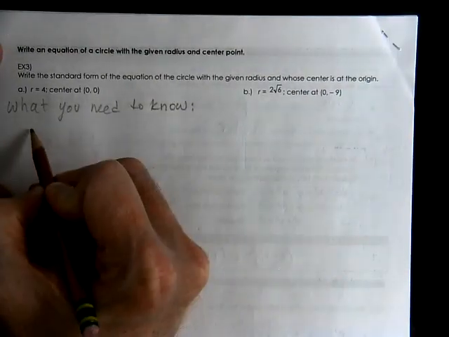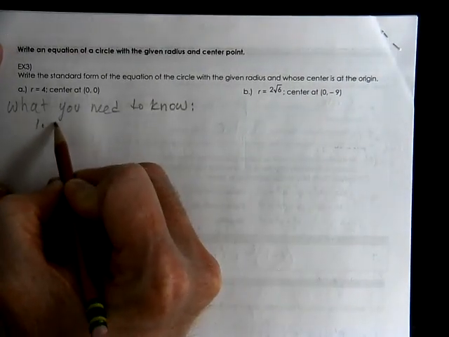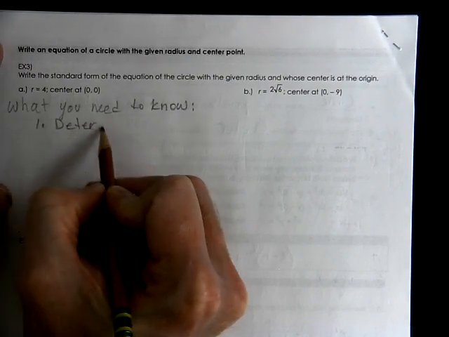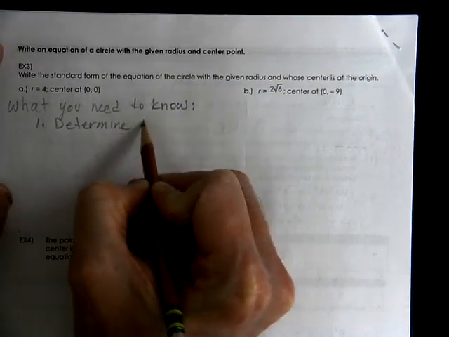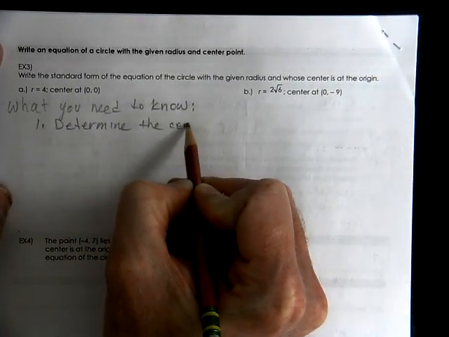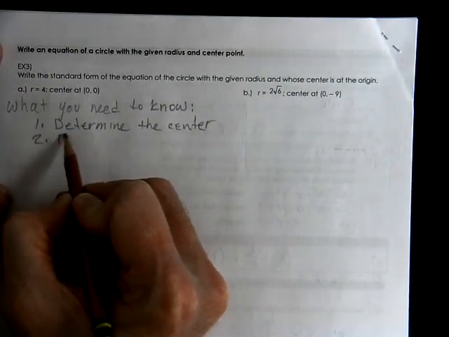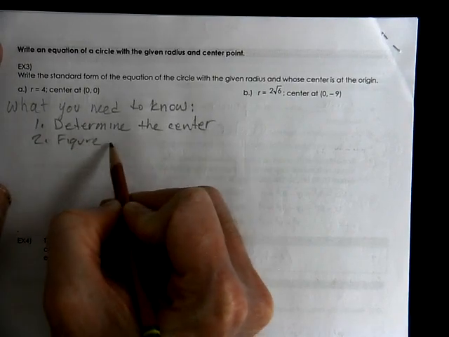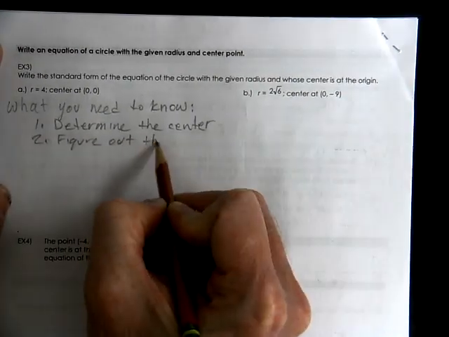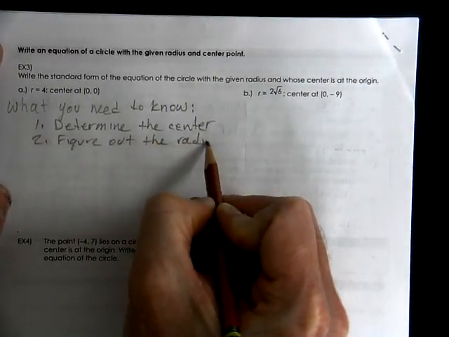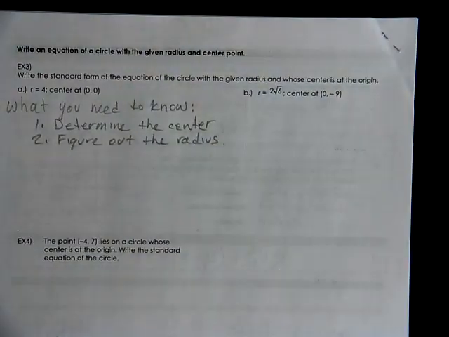What you need to know, number 1, determine the center. Number 2, figure out the radius.